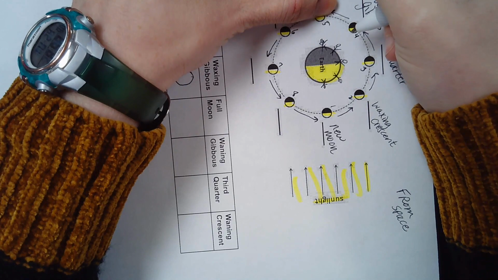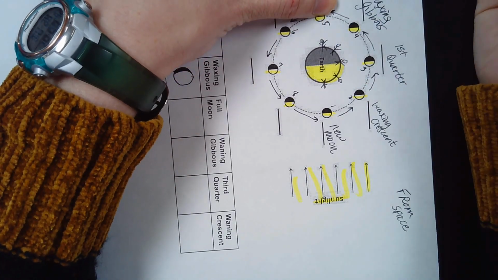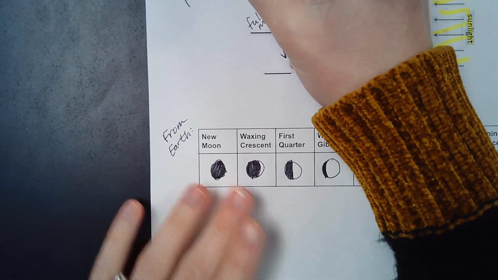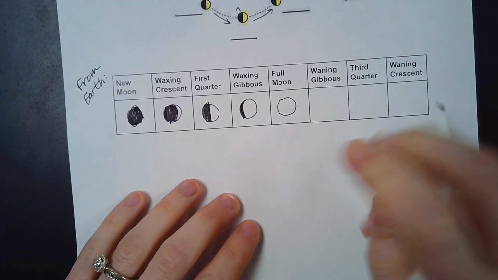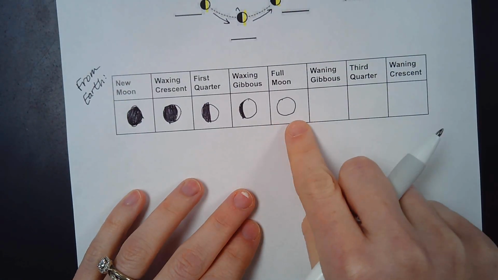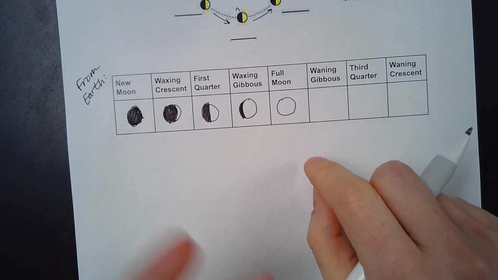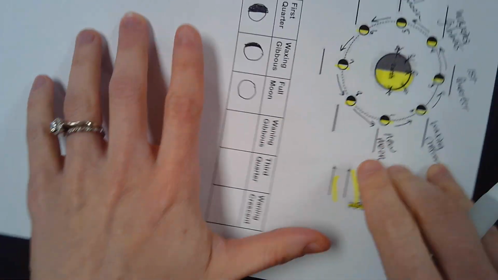So next, we are here, we look up, and what do you see? You see that whole side that is getting sunlight, and that is what would be a full moon from Earth. And it looks like that. So that's your full moon. You see all of the side that's getting sunlight. So we aren't shading it in because it's reflecting light, so it'd be like white. All right, we keep going.